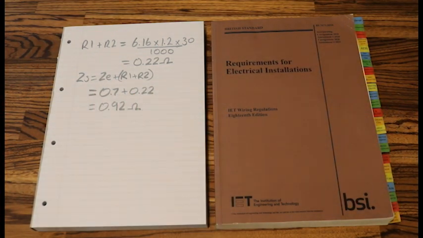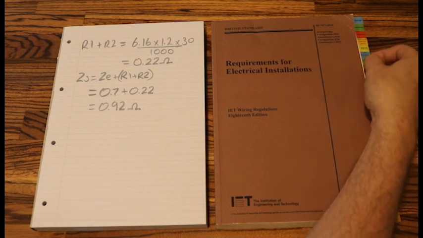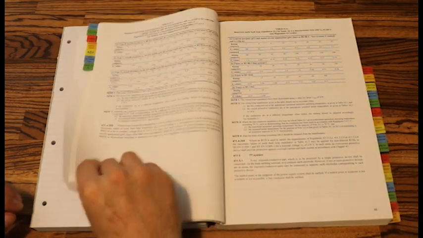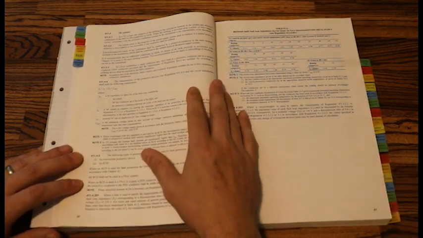So, is this acceptable? We need to know our protective device. The question said that our protective device was a BS 88-2. So if we look at our tabs, we have our maximum ZS tab, and that starts here.